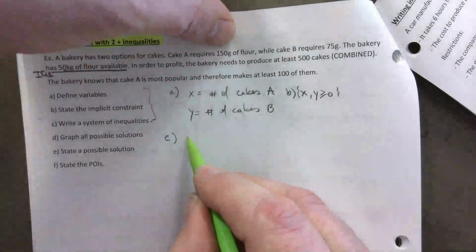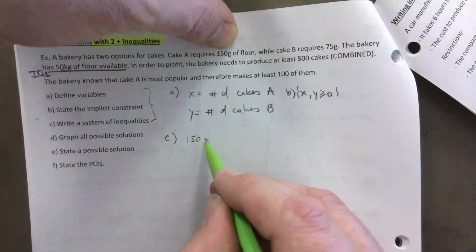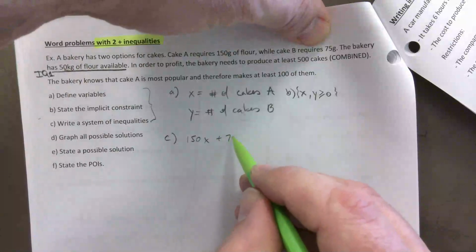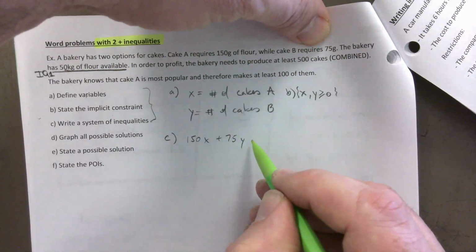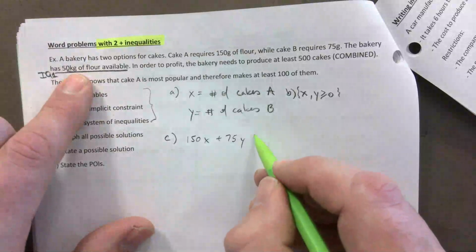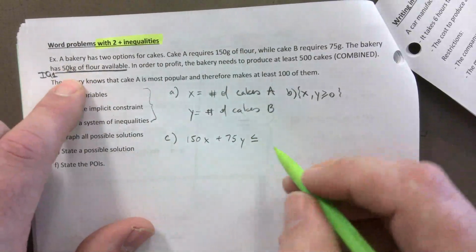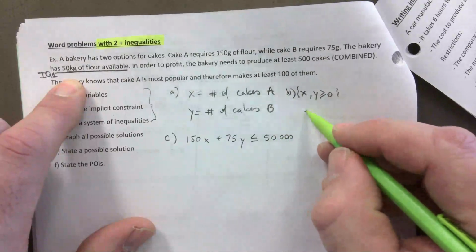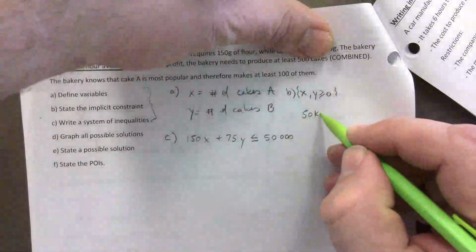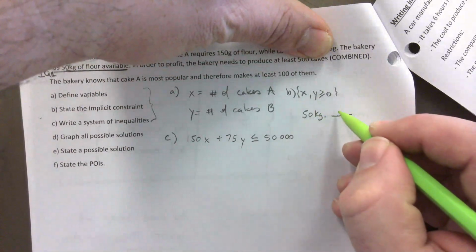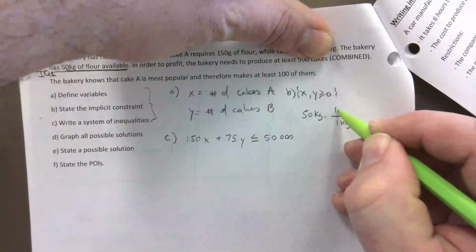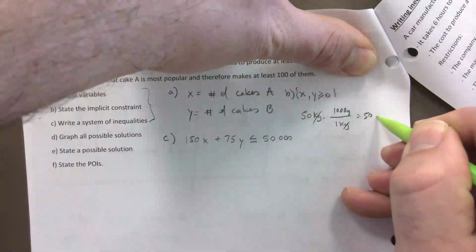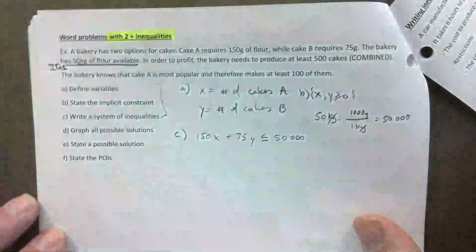We use 150 grams for cake A, and 75 grams for cake B, and that has to be less than or equal to 50 kilograms, which is 50,000 grams. 1 kilogram has 1,000 grams, so that's 50,000 that you're allowed to use.